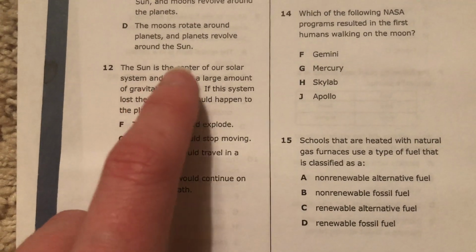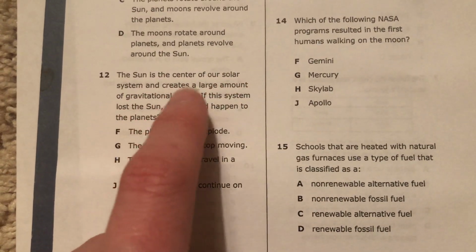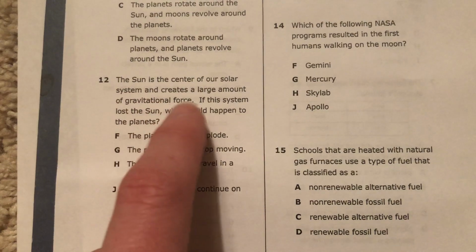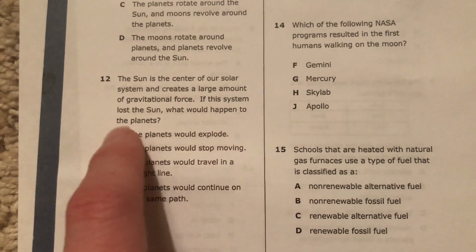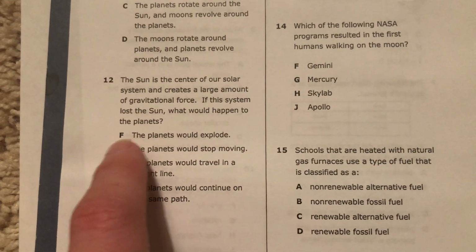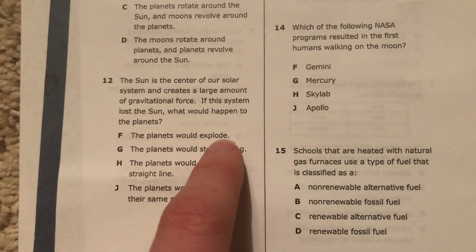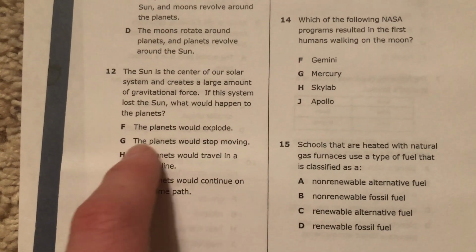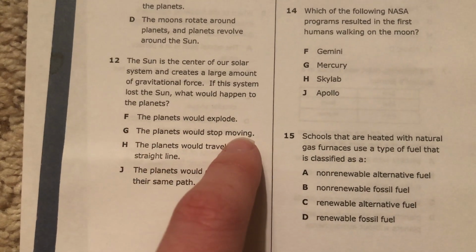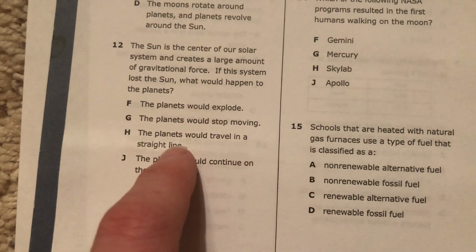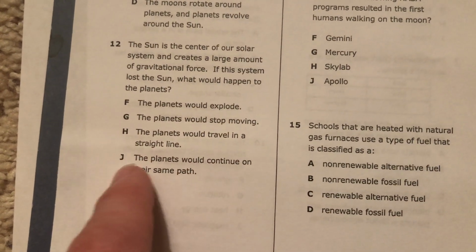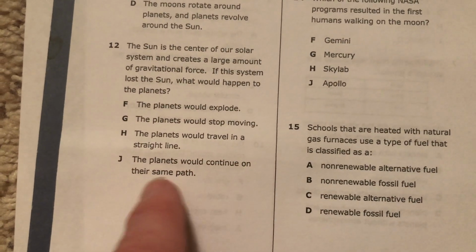Number 12. The sun is the center of our solar system and creates a large amount of gravitational force. If this system lost the sun, what would happen to the planets? F. The planets would explode. G. The planets would stop moving. H. The planets would travel in a straight line. Or J. The planets would continue on their same path.